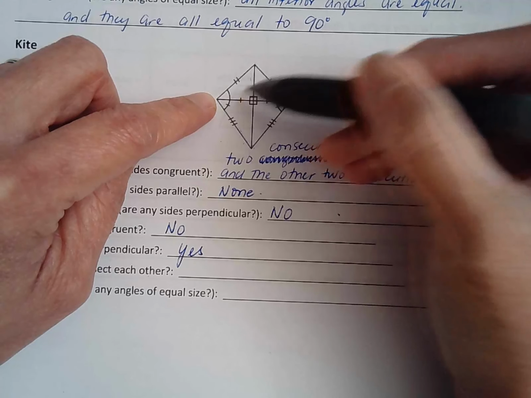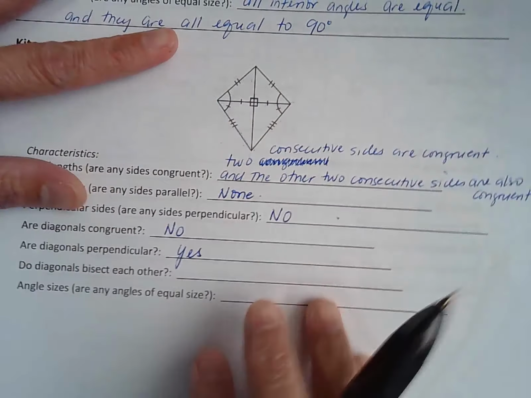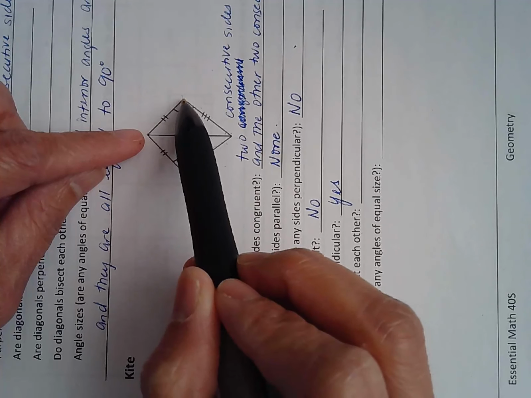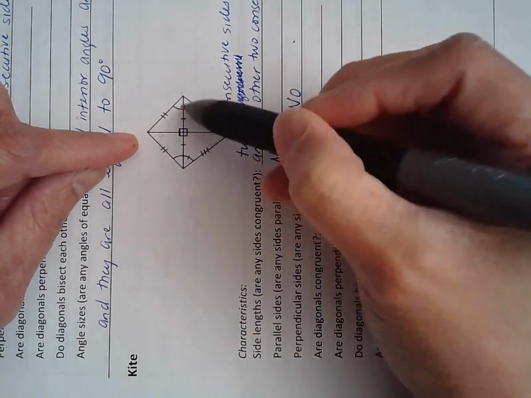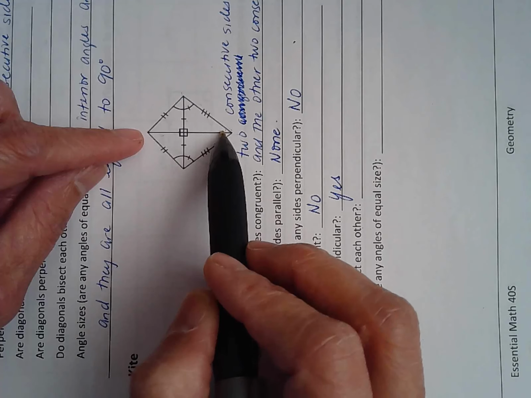That's why there's one line there and one line there. But if I turn it around, does this diagonal cut this diagonal in half?